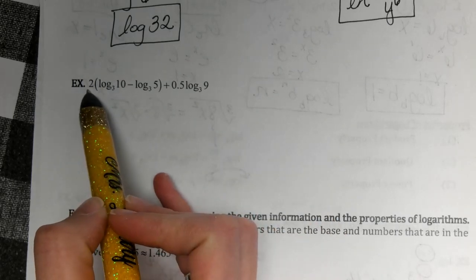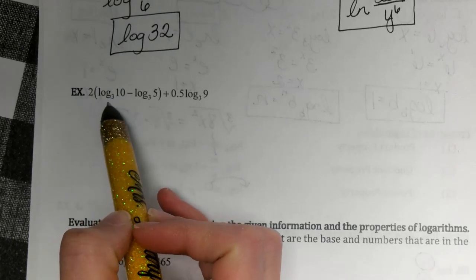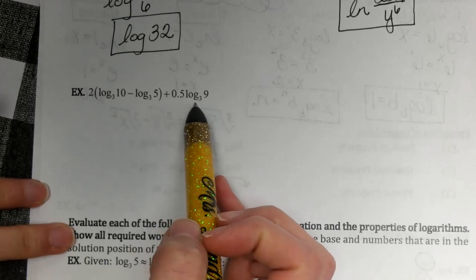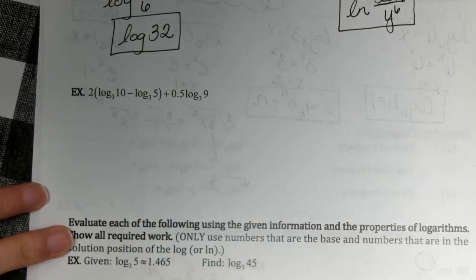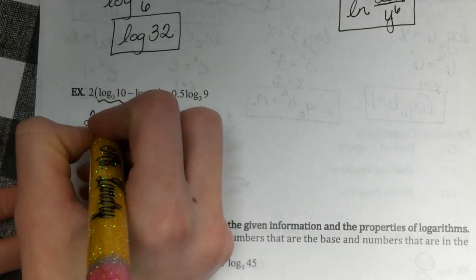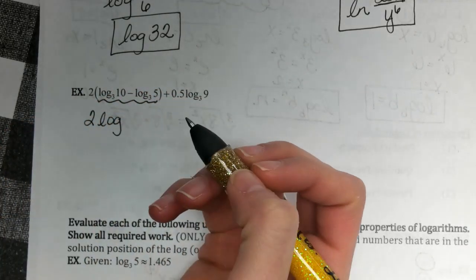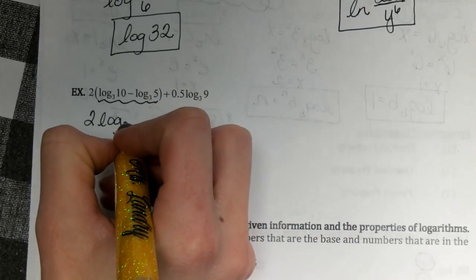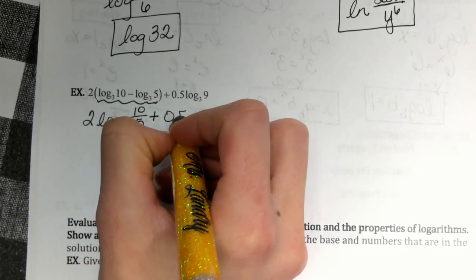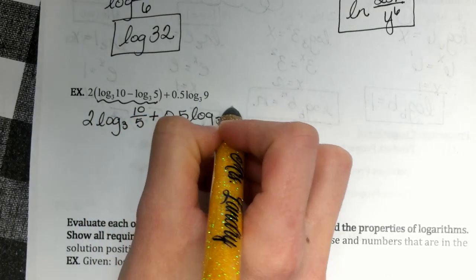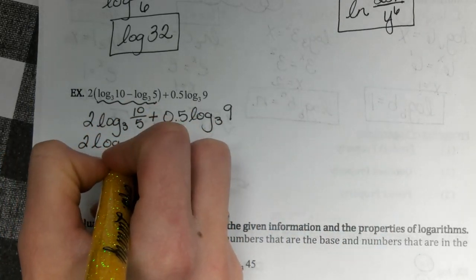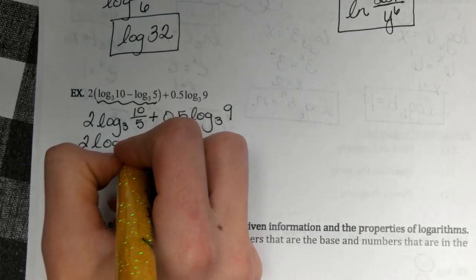Okay, so for here, I've got 2 times log base 3 of 10 minus log base 3 of 5 plus half of log base 3 of 9. Okay, this parentheses right here, what am I doing with that? I'm dividing 10 and 5. Which is what? 10 divided by 5? 2.